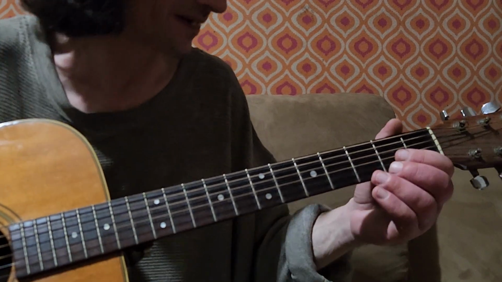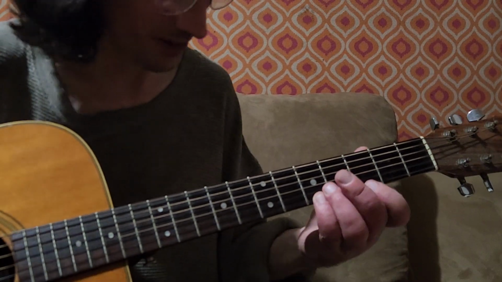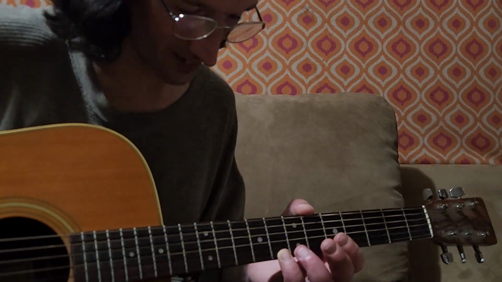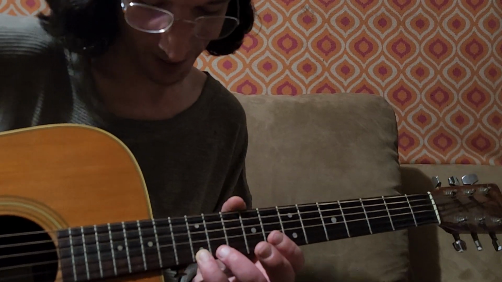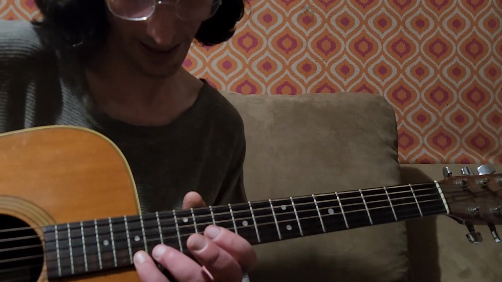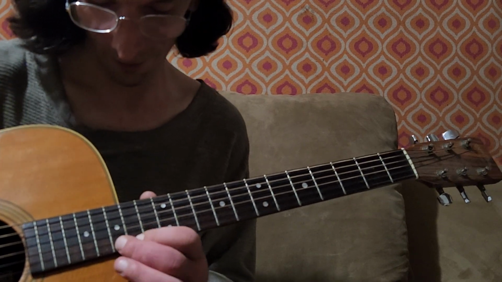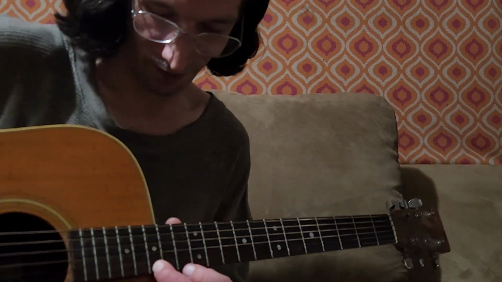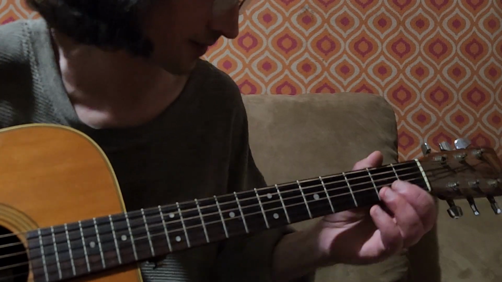G minor, whole step to A, half step to B flat, whole step to C, whole step to D, whole step to E, whole step to the F sharp, and a half step back to the G. So, a little half step minor position.